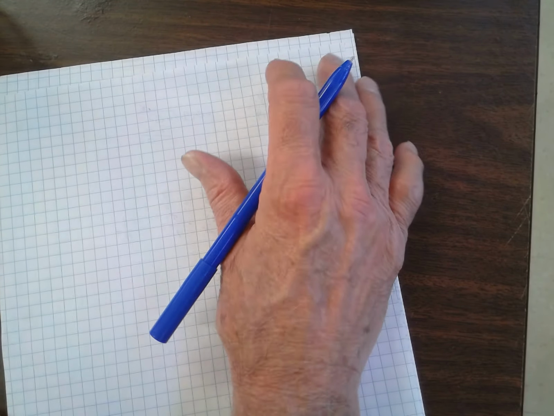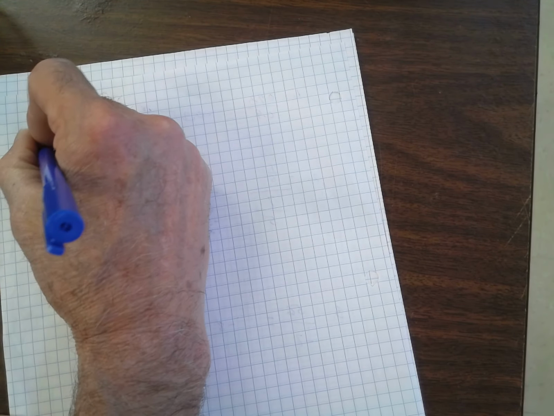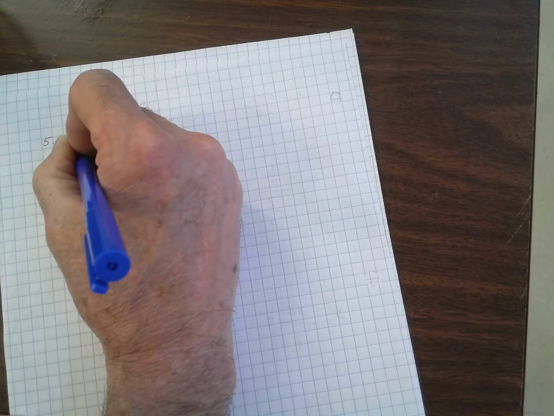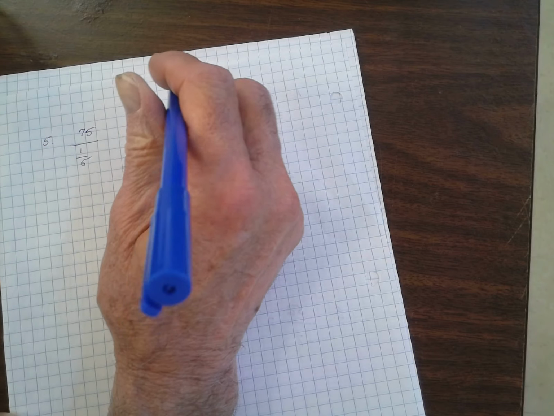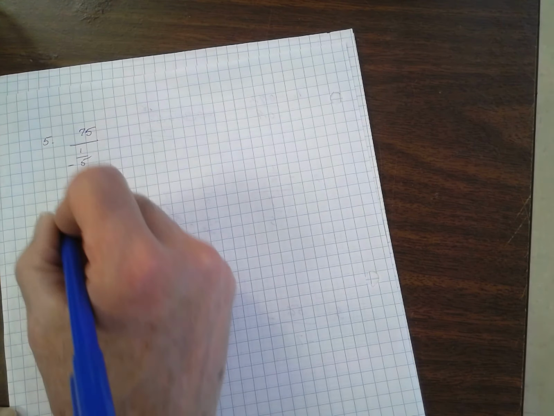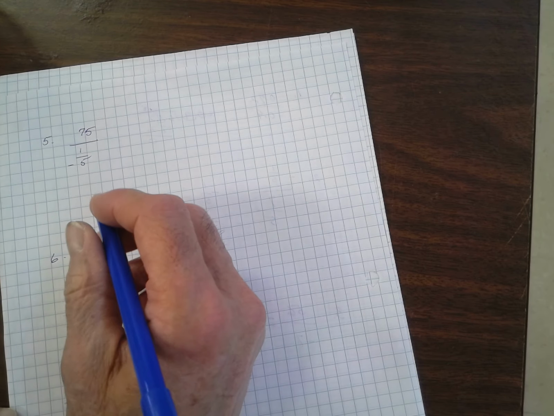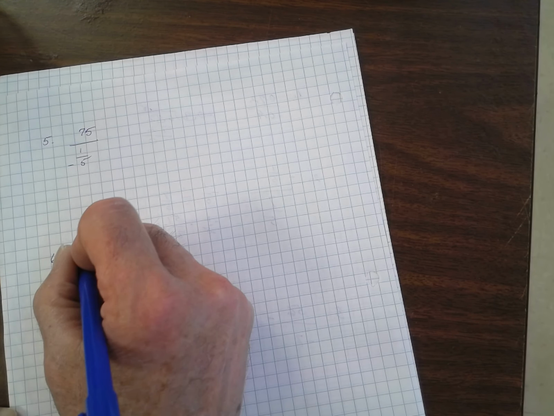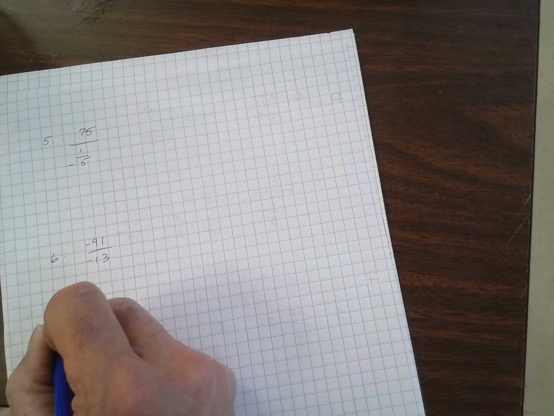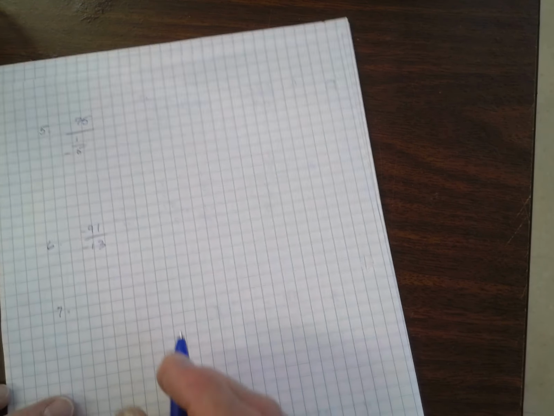Let's continue down this road. Number 5, 75 divided by 1/5. Negative. Number 6, negative 91 divided by negative 13. 7.